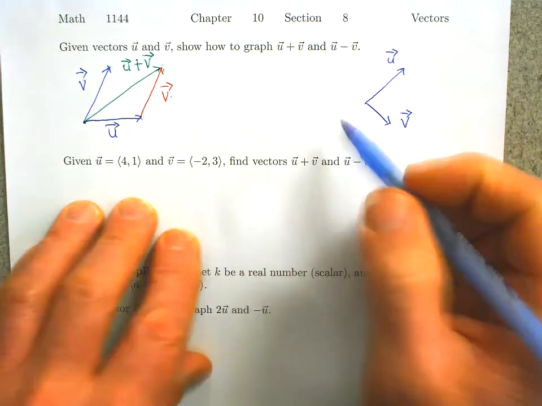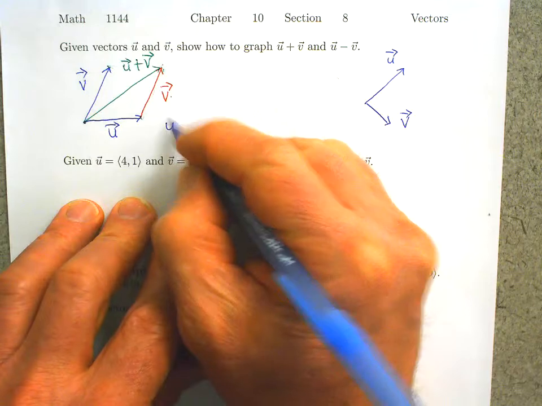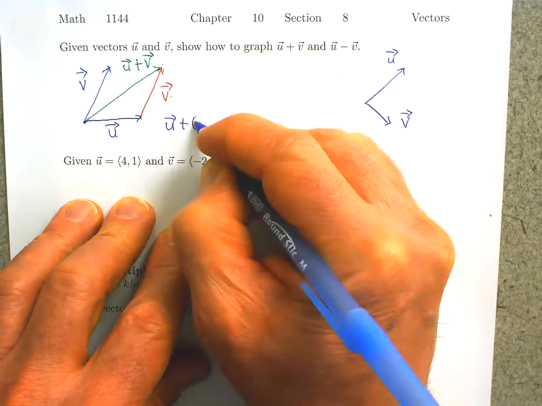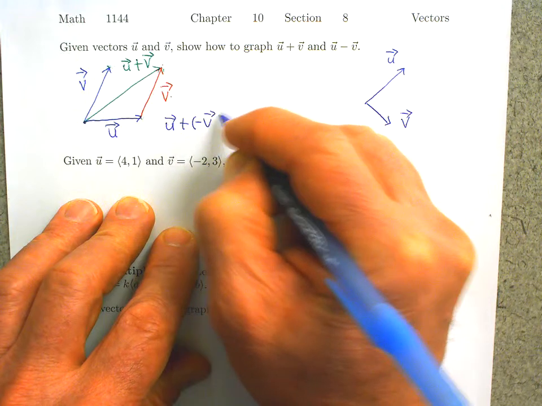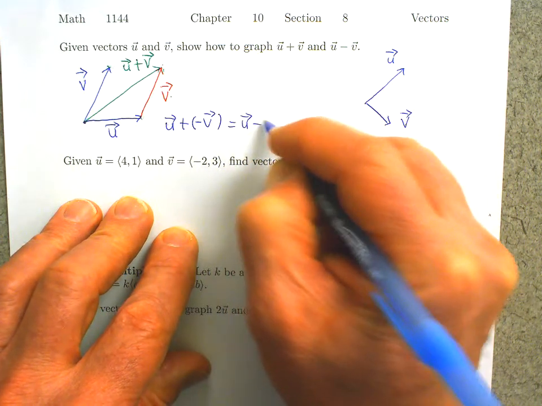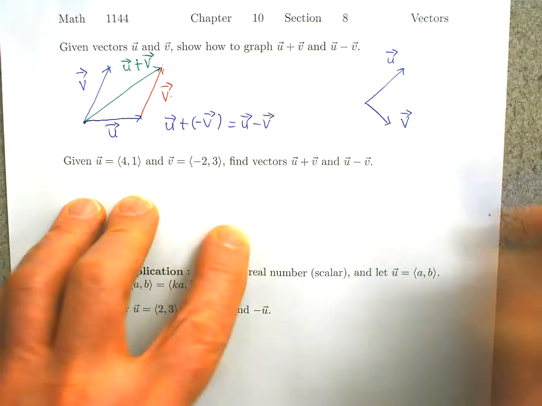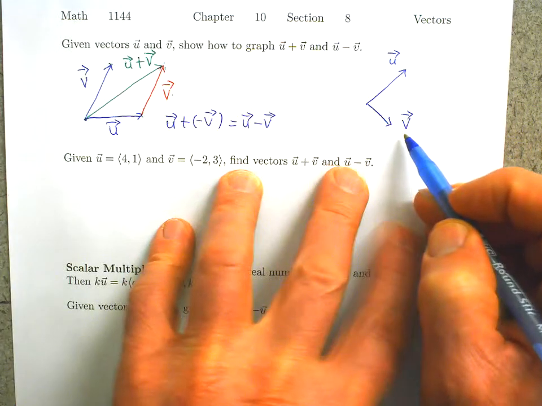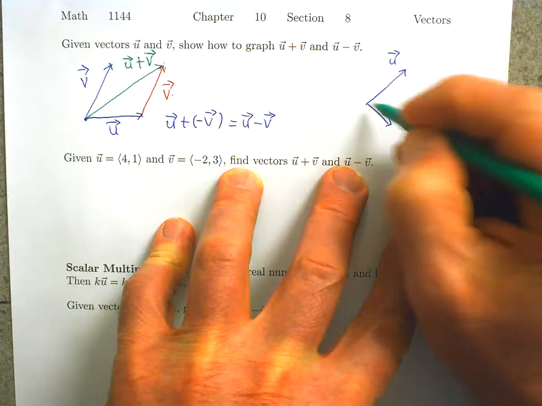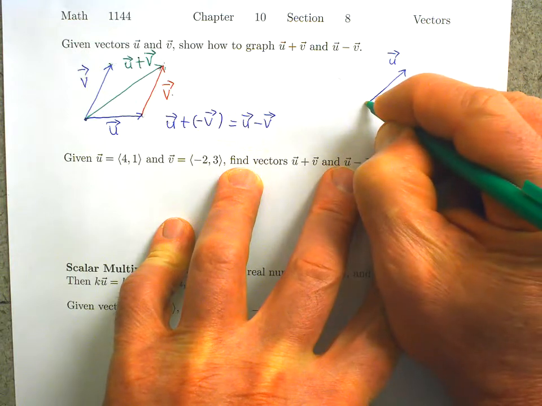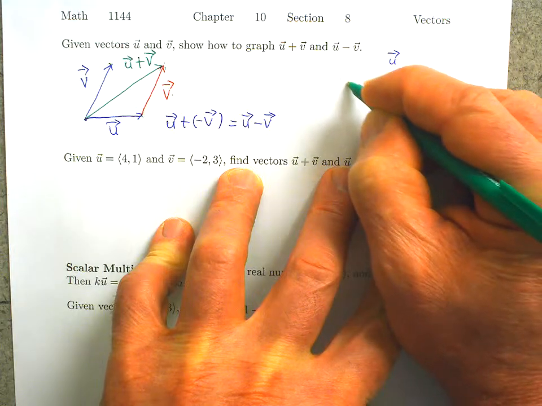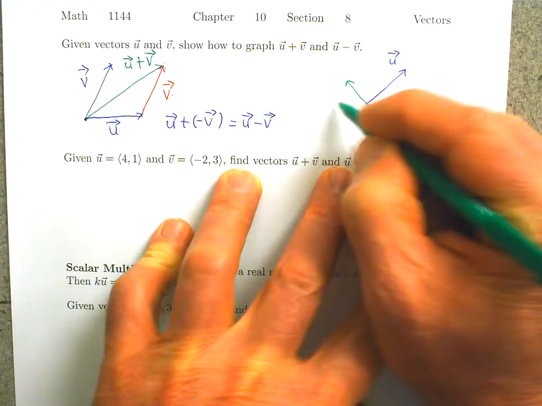So first note that if I add u to the vector negative v, that's equal to u minus v. And the vector negative v is just the vector that's in exactly the opposite direction of v. So this is negative v.